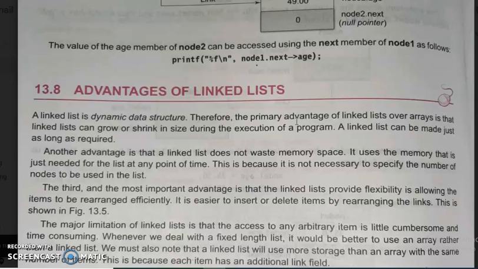A linked list can be made just as long as required. Another advantage is that linked list does not waste memory space. It uses the memory that is just needed for a list at the point of time. The third one, and the most important advantage, is that the linked list provides flexibility, allowing the items to be rearranged efficiently. It is easier to insert or delete items by rearranging the links. Okay. So this is one of the important advantages in linked list.